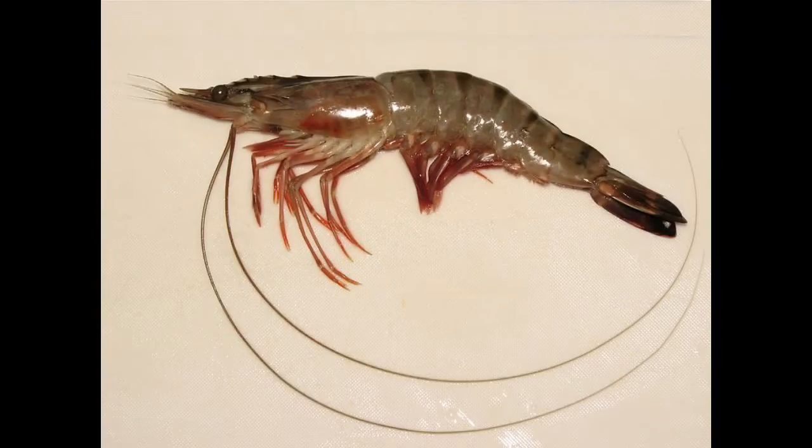Do you know, guys, that there are over 2,000 species of shrimp all over the world? I can't explain each of them here, so I'm going to explain some of them instead. Let's start with the first one. The first one is the giant tiger prawn.